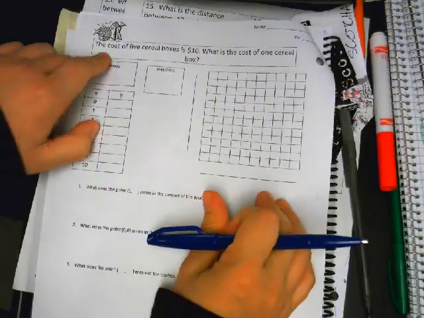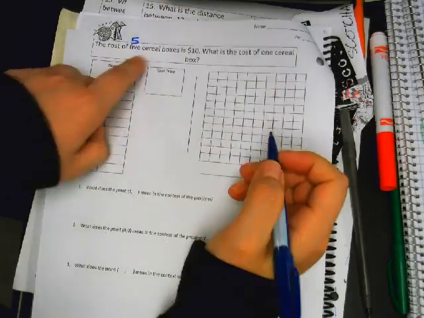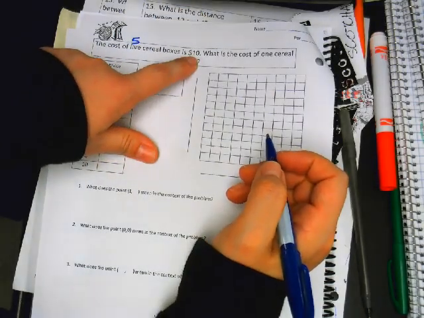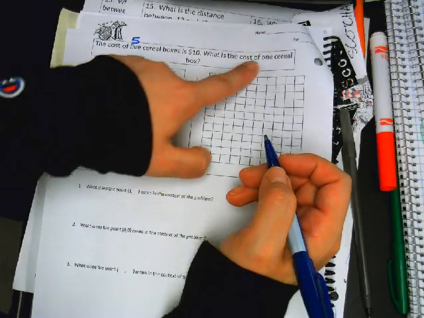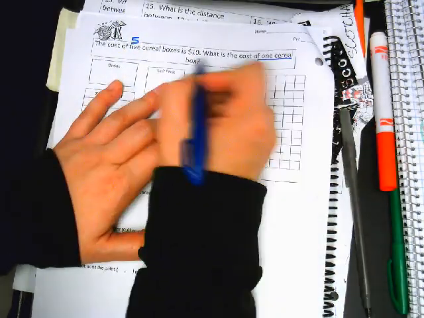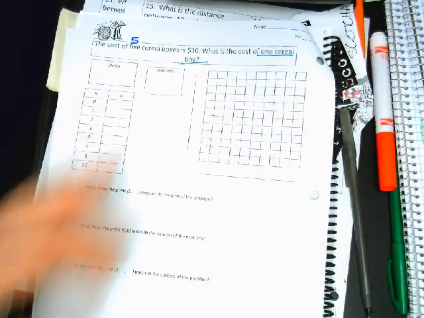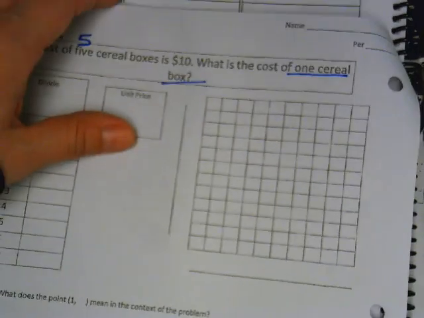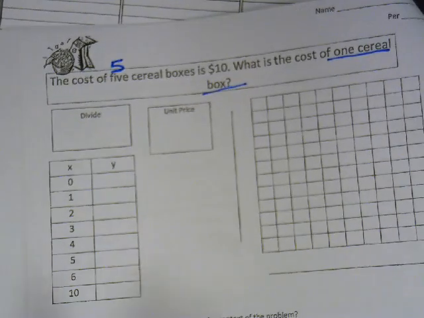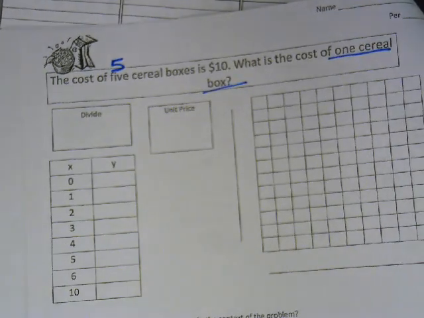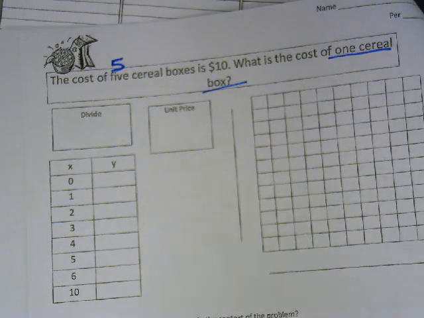The cost of 5 cereal boxes is $10. This is kind of like what we did yesterday. What is the cost of 1 cereal box? $10. All right. So, the math is pretty easy. So, I'm not worried about the math. I'm worried about plugging in, labeling, graphing everything correctly.